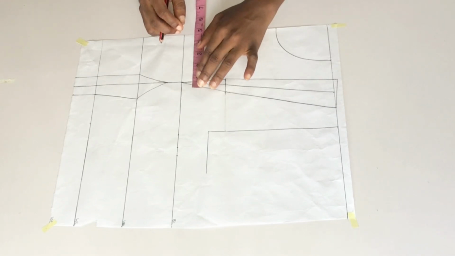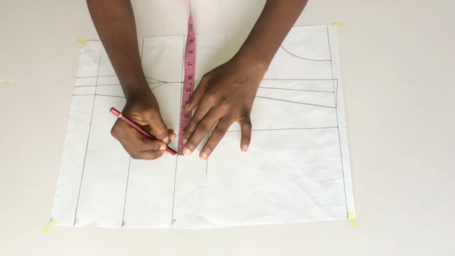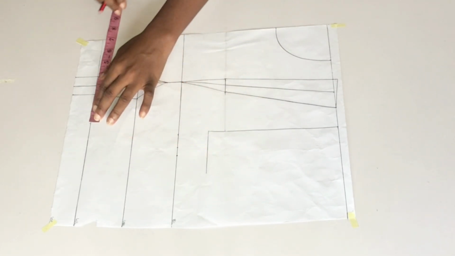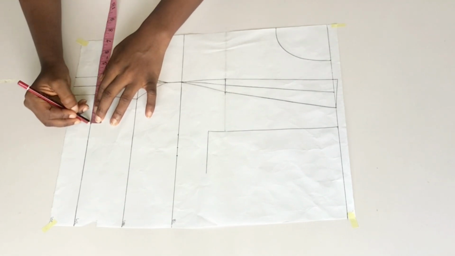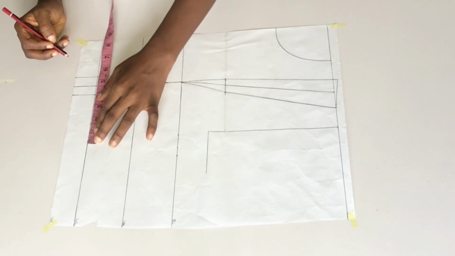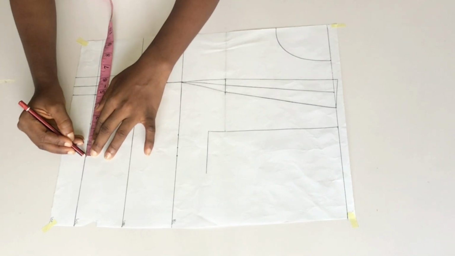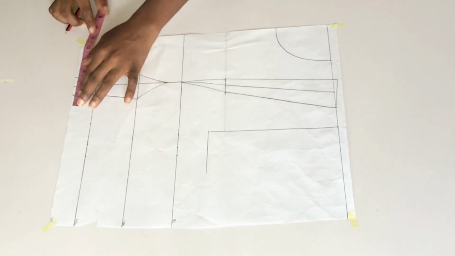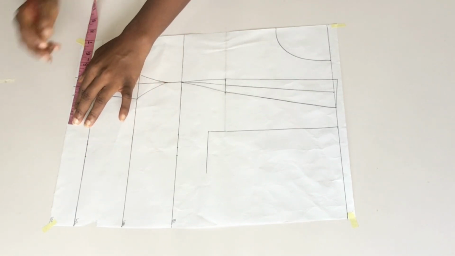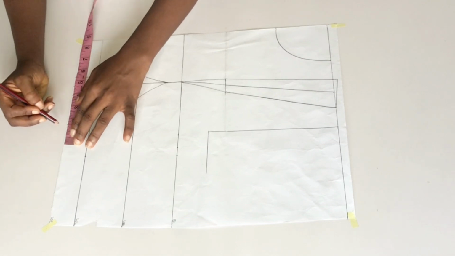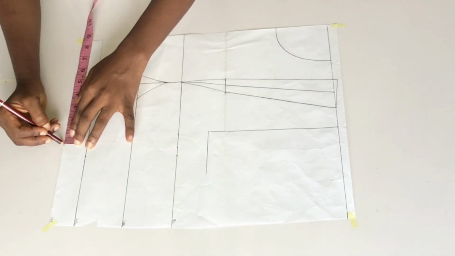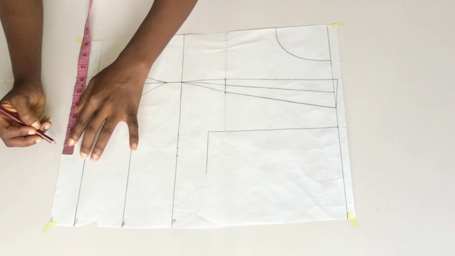So next, I'll place my bust circumference divided by 4 on the bust line. I'll replace the dart in between, which is half an inch, and I'll add an extra 0.75 inches. On the waistline, I'll place my waist circumference divided by 4. I'll replace the dart of 1.5 inches, and I'll add an extra 0.5 inches. On the waistline extension, I'll place my waist circumference divided by 4.